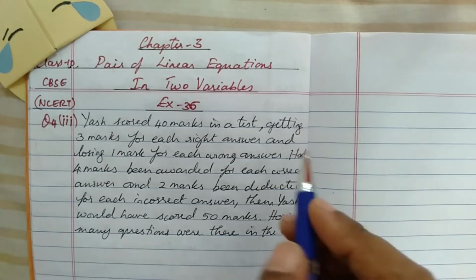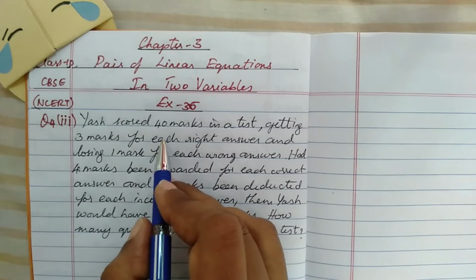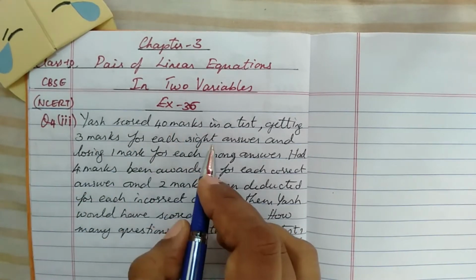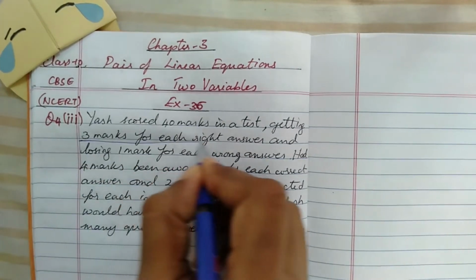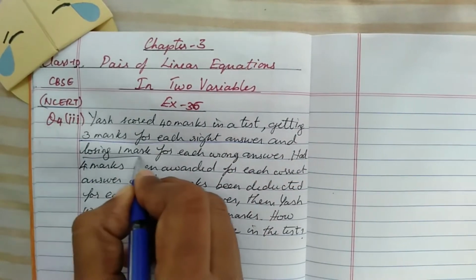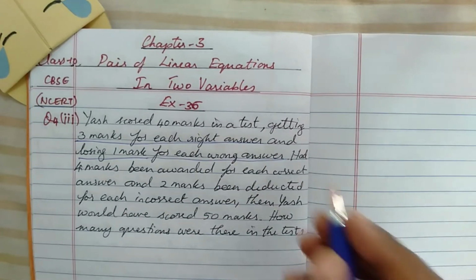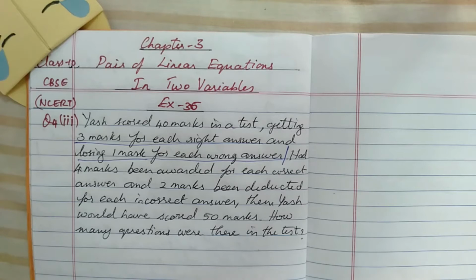Now here Yash has actually scored 40 marks, out of which 3 marks was given for each right answer and he lost 1 mark for each wrong answer. So this is the first part of the question.